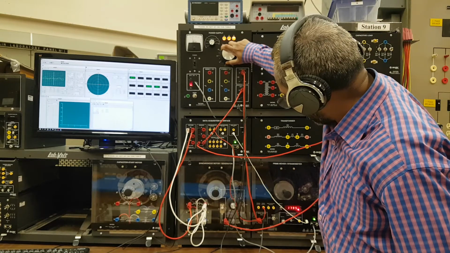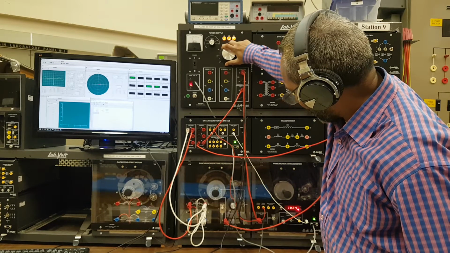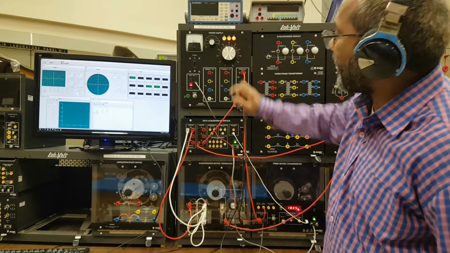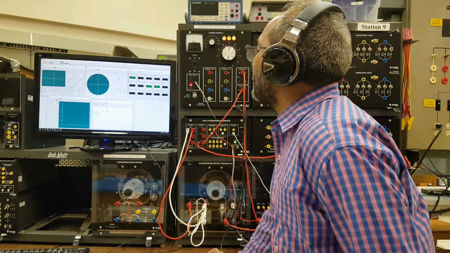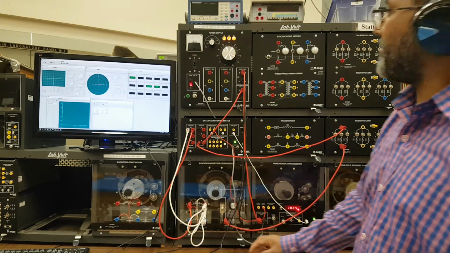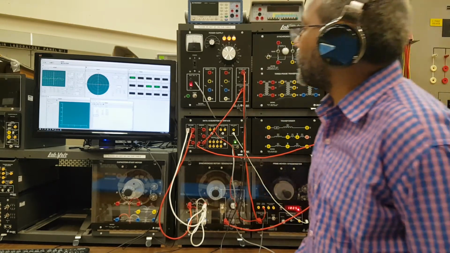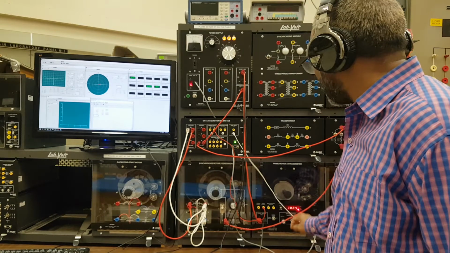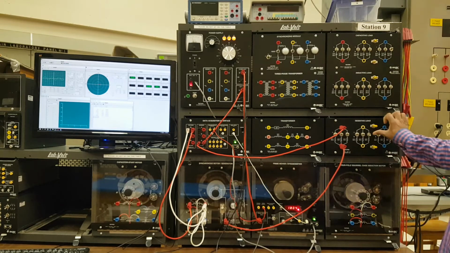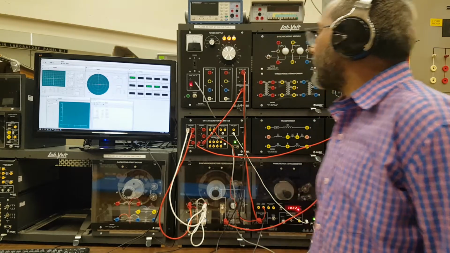So I will just adjust it. And then I will take the reading. Next one is this one, not much change, so I will take the reading again. And the next one I'll operate, there is not much change in speed, so I'll just record it. And next one is this one, there is not much change in speed, I'll record it.